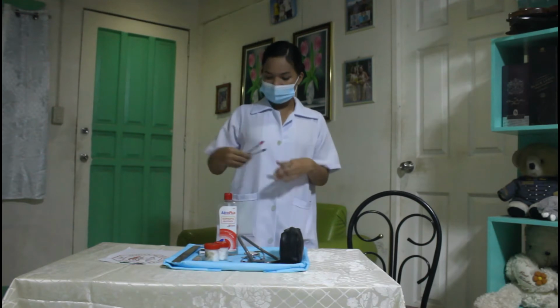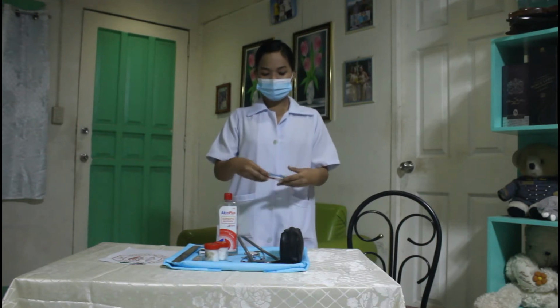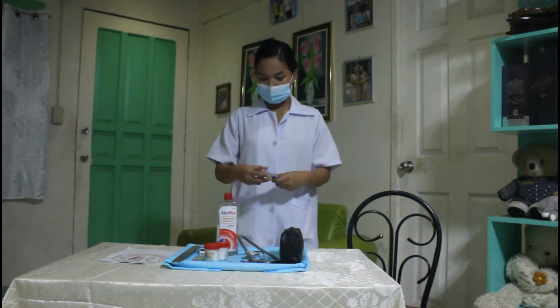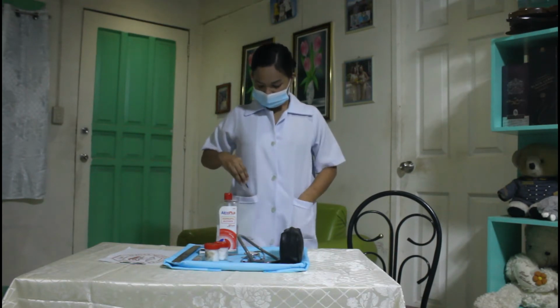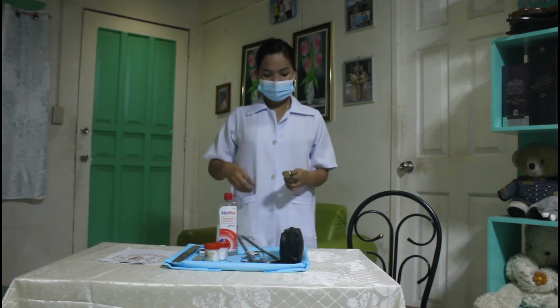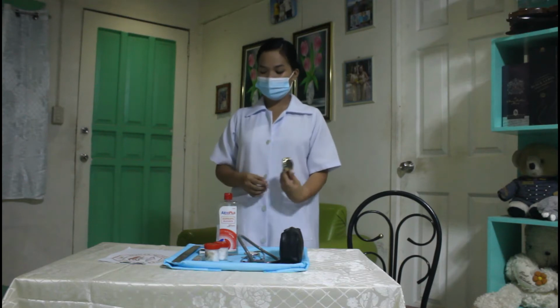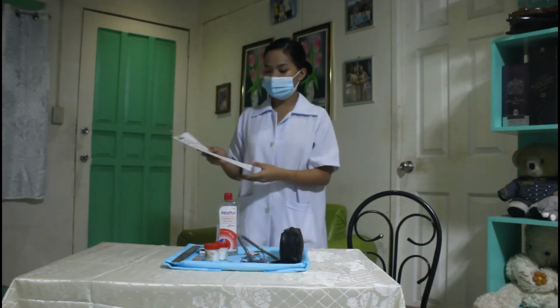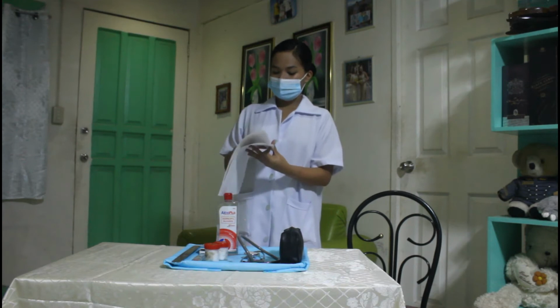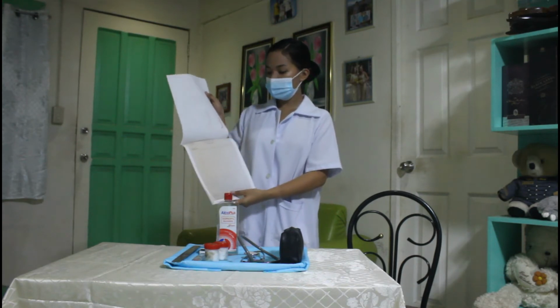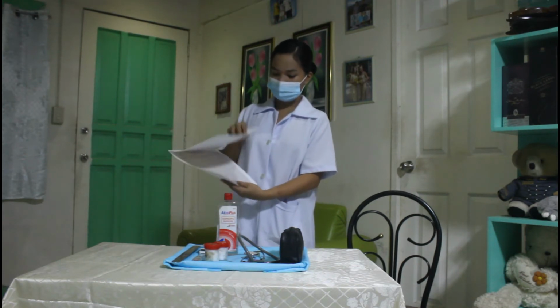Then my ball pens, which are the black, red, and the blue one. And also I have here a watch with a second hand. And also here is the patient chart with the TPR monitoring sheet in it.